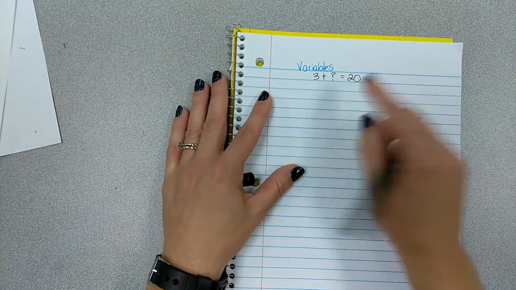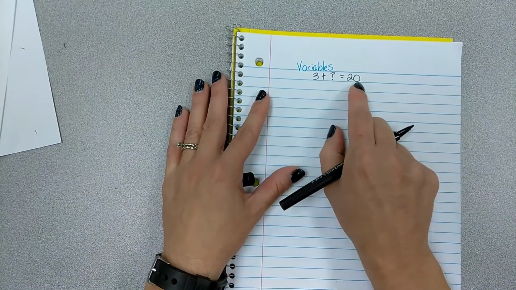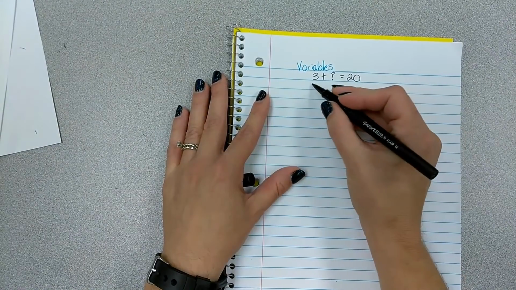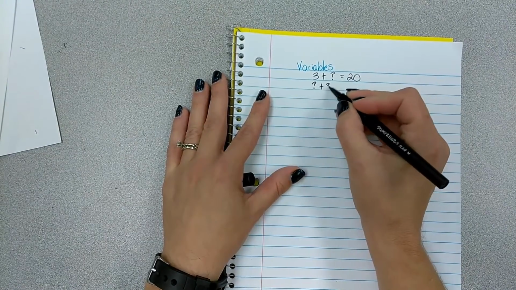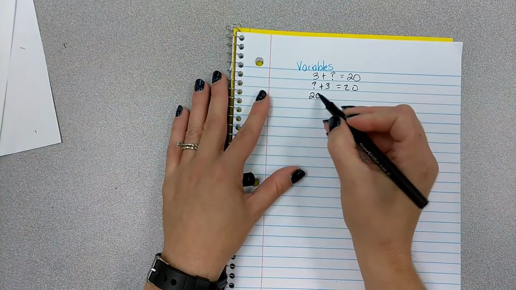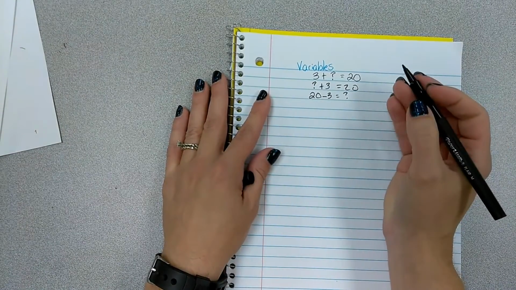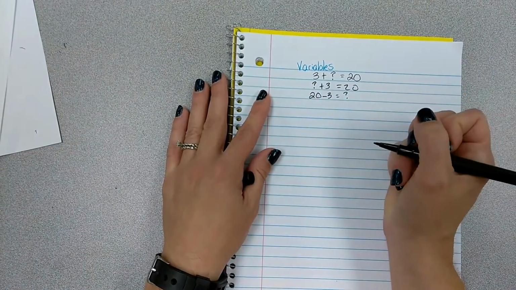to figure it out. You could say, okay, I could take my fact family. I know 3 plus this number will get me 20. And I know that the mystery number plus 3 will get me 20. So now I know that 20 minus 3 will get me the mystery number. And you can get your answer this way.